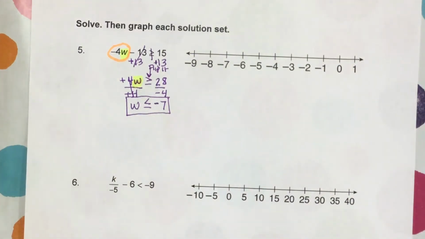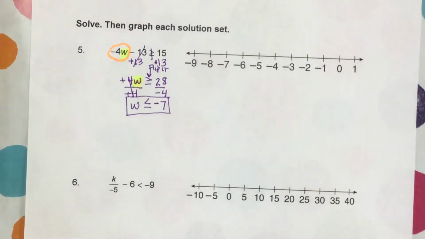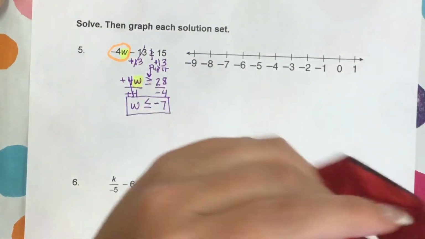But now it is time to graph it, graph it. We love to graph it. We love to graph inequalities. Graph it, graph it. We love to graph it. We love to graph inequalities. Me too, it's my favorite thing. Oh my gosh, I love it so much.